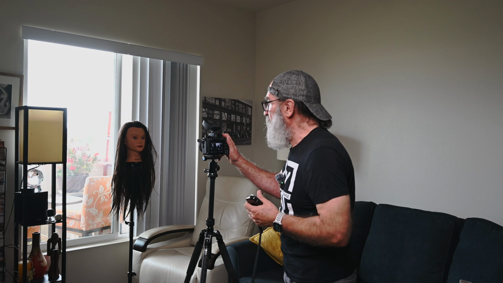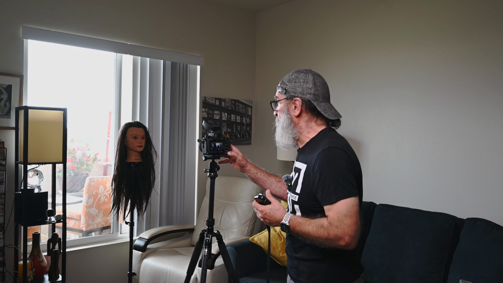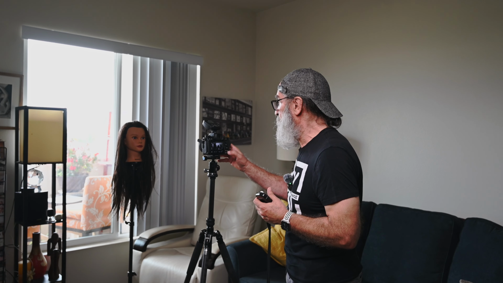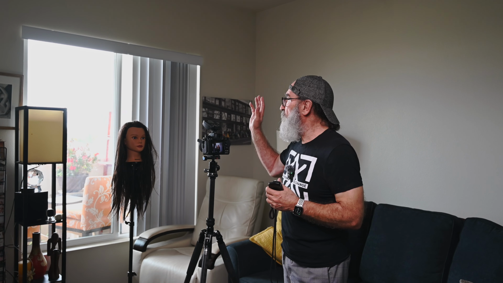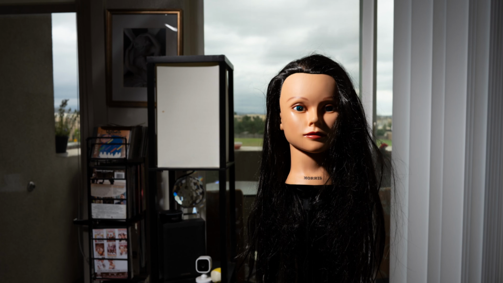Take another reading, f8. So I'm gonna take another shot. And I have the perfect exposure for the ambient light outside and perfect exposure for the doll head.